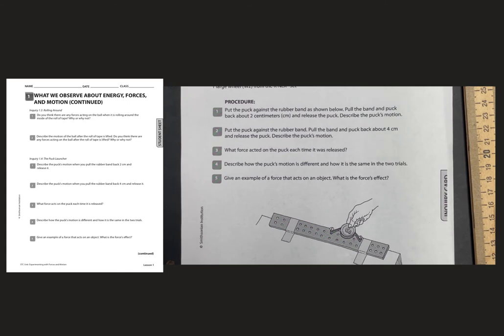Number 5, give an example of a force that acts on an object. What is the force's effect? All right, so let's go through this real quick.